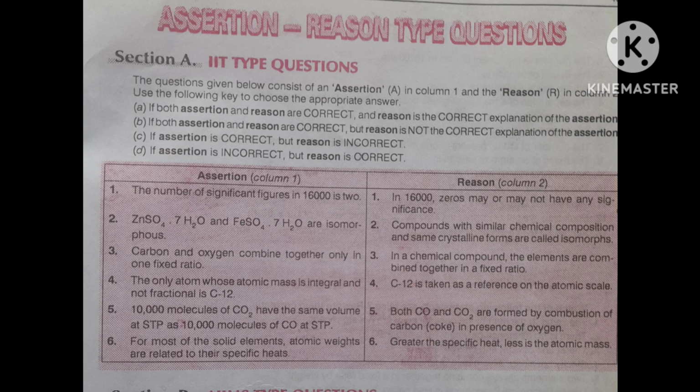Now, further explanation I am telling you. The number of significant figures in 16,000 can be 2, 3, 4 and 5, depending upon whether it is expressed as 1.6 × 10^4, or 1.60 × 10^4, or 1.600 × 10^4, or 1.6000 × 10^4.